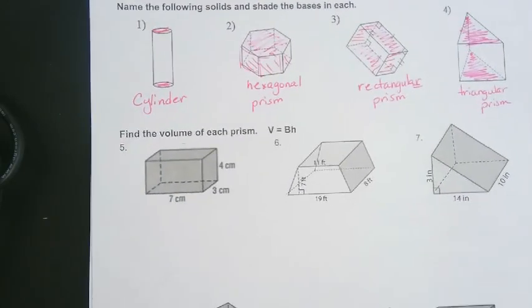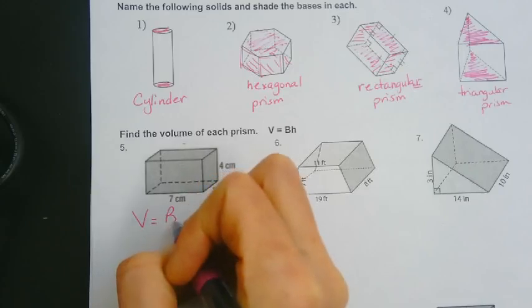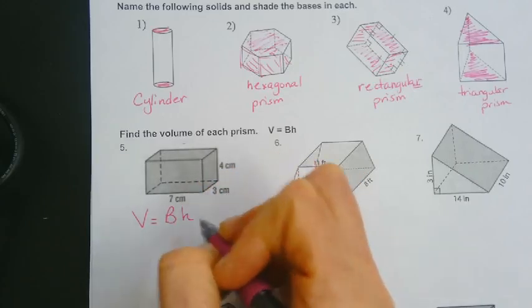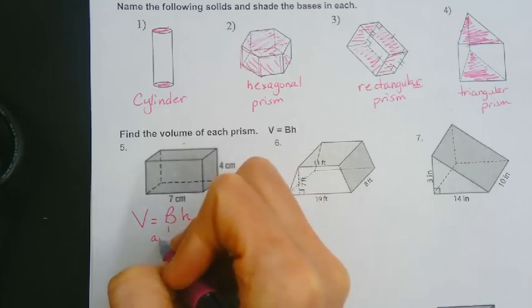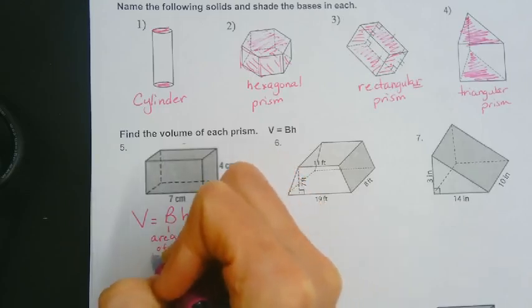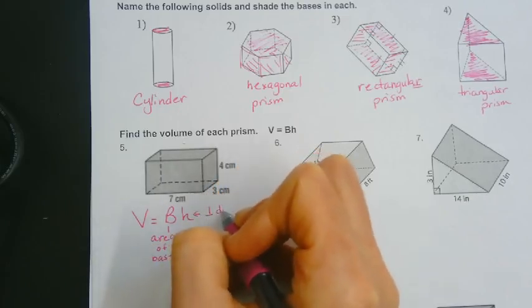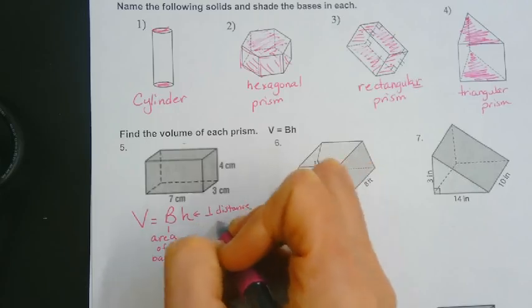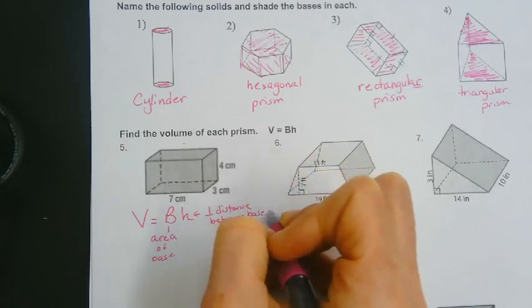Okay, find the volume of these prisms. So volume is equal to the area of the base, this big B, times the height. The area of one of the bases, and the height is the perpendicular distance between the bases, for those of you who weren't here.